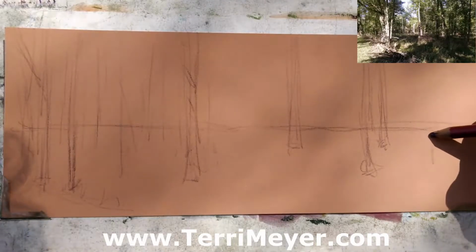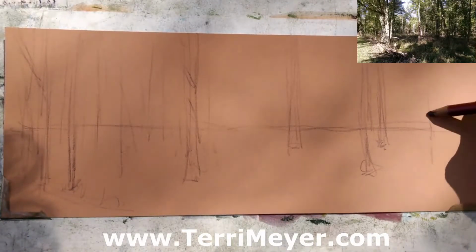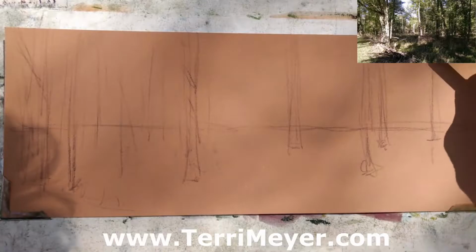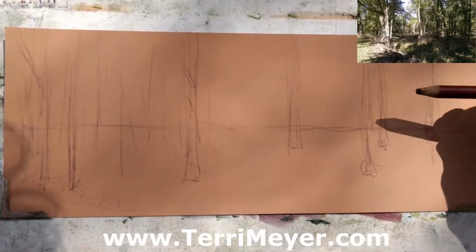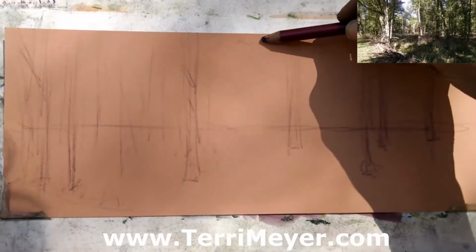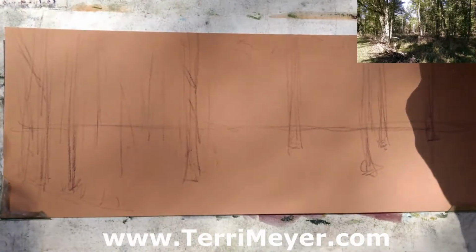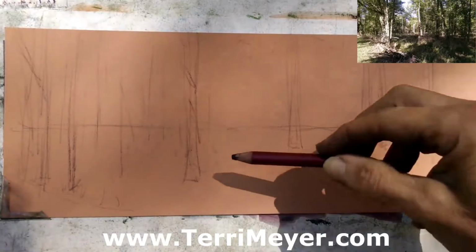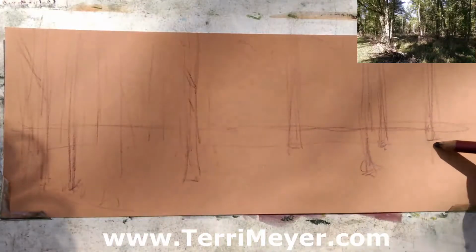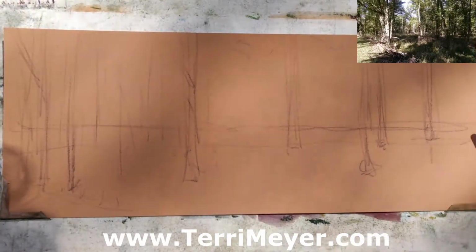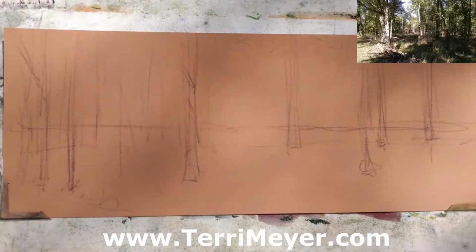So, and I get a nice, let's see, a big one back here. Okay, and then I'm going to put in some blue sky in this area here. And I might bring the horizon down just a little lower than what I have it. Okay, and that is all I'm going to do for a quick sketch.